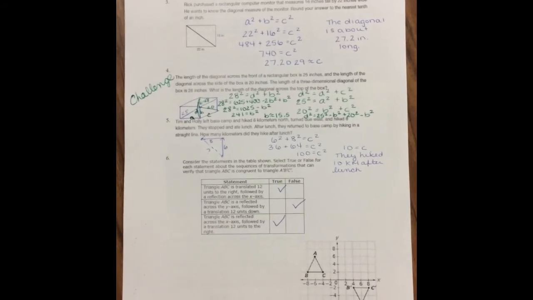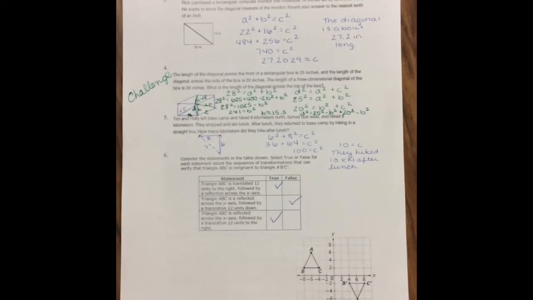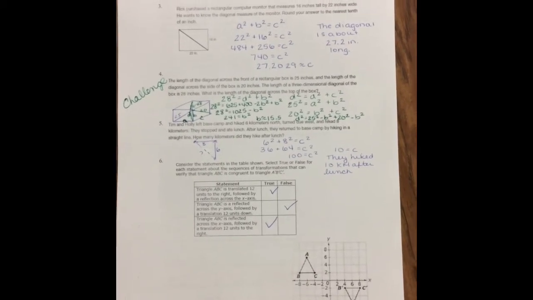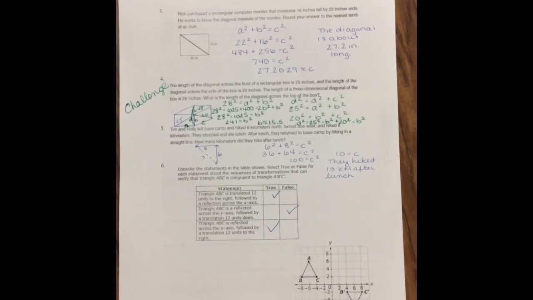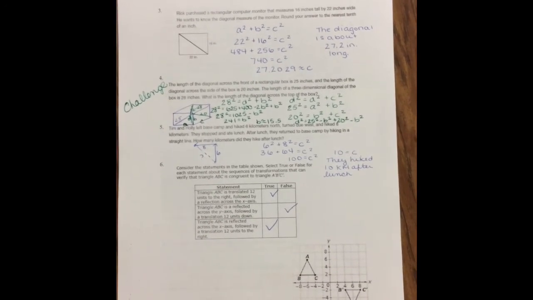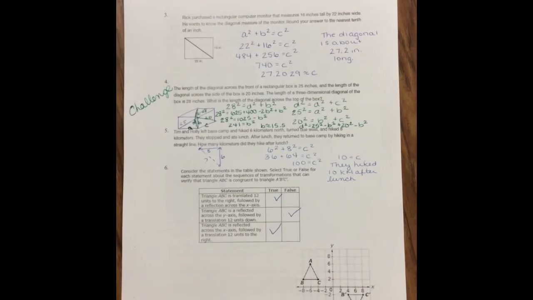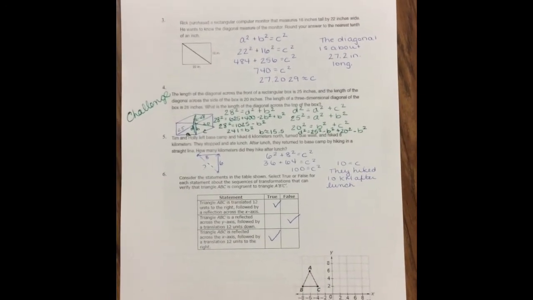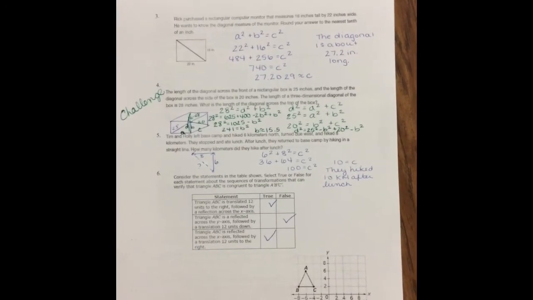It is true that triangle ABC is slid 12 units to the right and then reflected across the x-axis. It is false that triangle ABC is reflected across the y-axis followed by a translation down. That would leave it upside down from the image here. Triangle ABC is reflected across the x-axis, followed by a translation 12 units to the right. That is also true. Again, don't forget you're counting by 2.